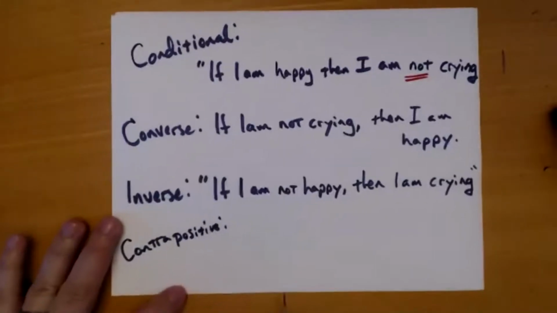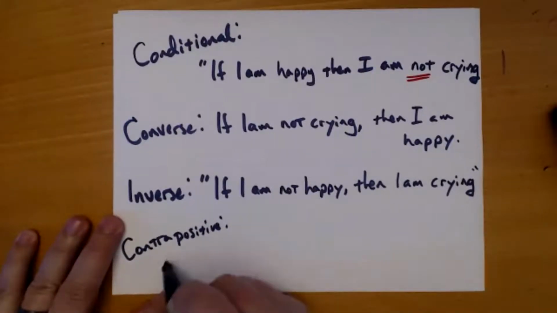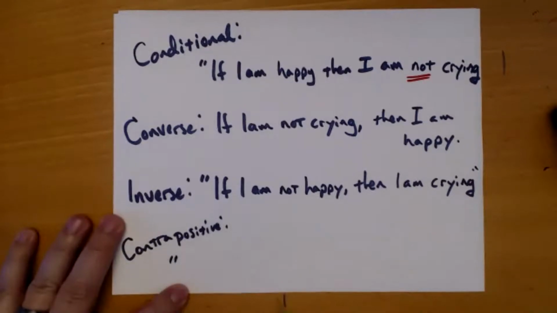The contrapositive would be, anybody want this one? If I am crying, then I am not happy. Correct.